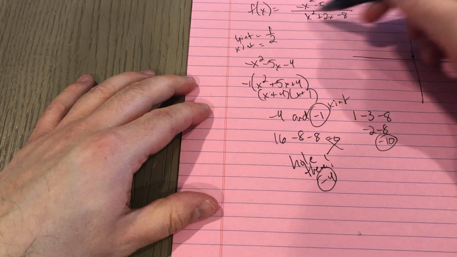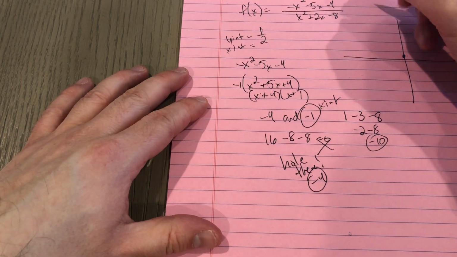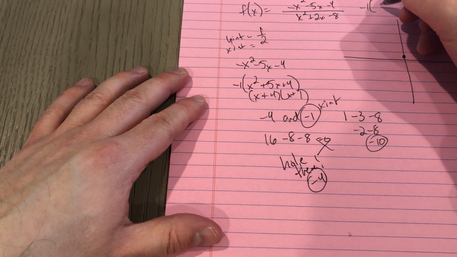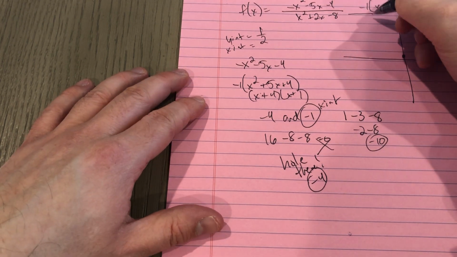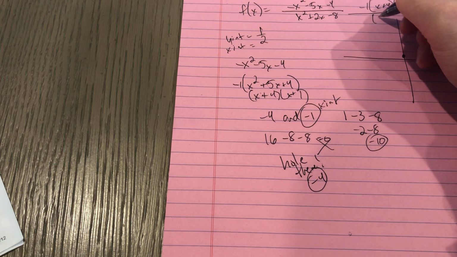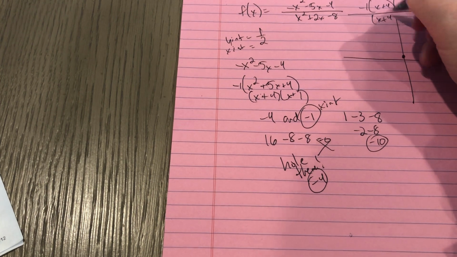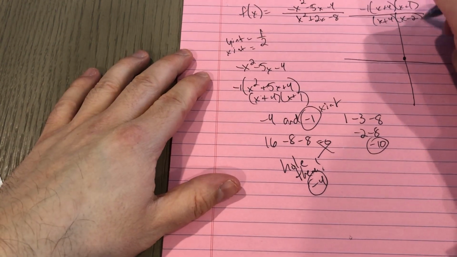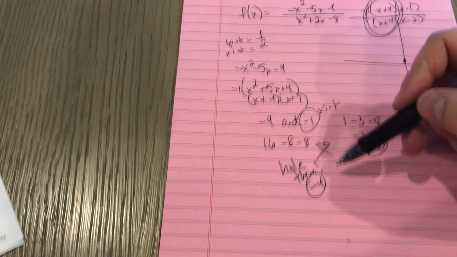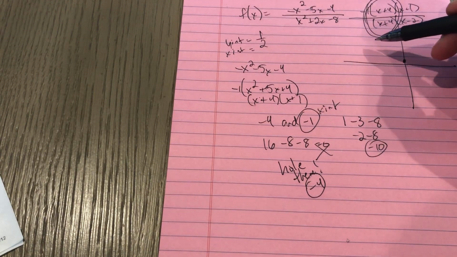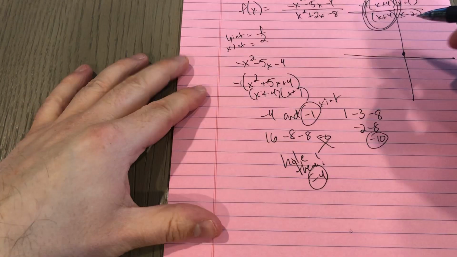Because there's a common factor going on here. Well, let's go ahead and do that. So I know that I'm going to have the negative 1 come out. I've got an x plus 4 and an x plus 1. Now, the denominator is also going to give me something like that. I'm going to have an x plus 4 and an x minus 2. Because there's a common factor of x plus 4 here, that proves that there's a hole at negative 4. Okay? So this is something new that we didn't talk about last week.